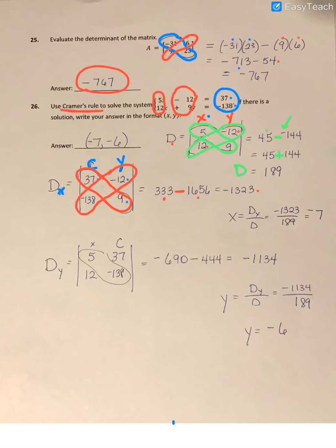Now remember, Cramer's rule says for the value of x, you're going to take the determinant with respect to x divided by your determinant. So if we take our negative 1323, we divide it by our positive 189, that's what told us x was equal to negative 7.